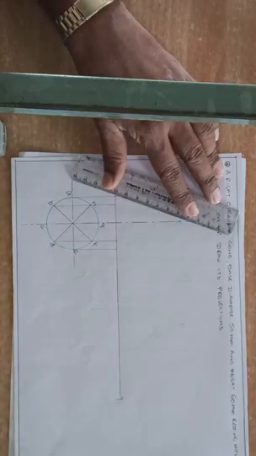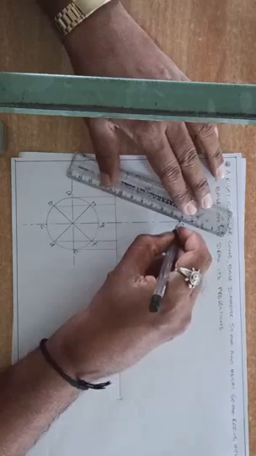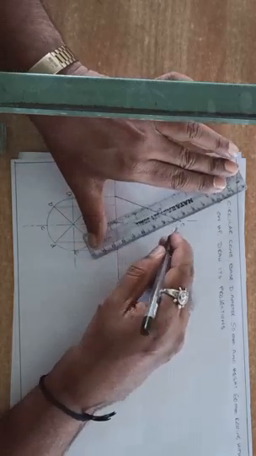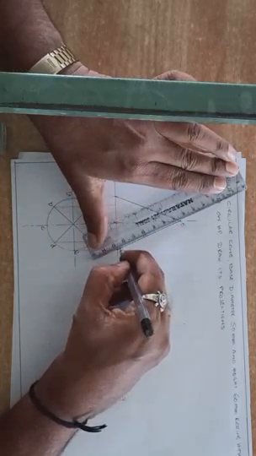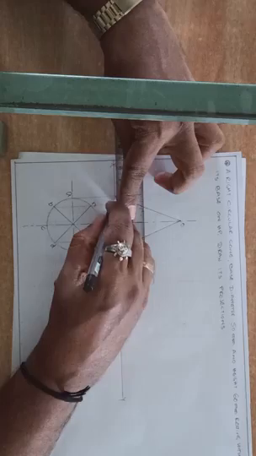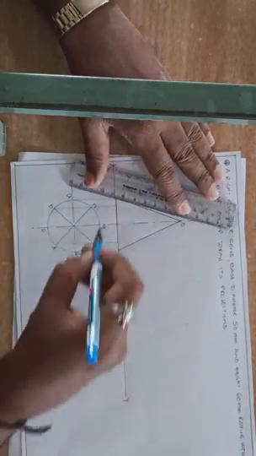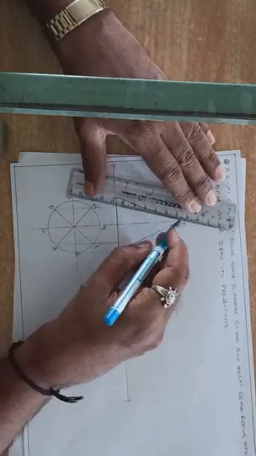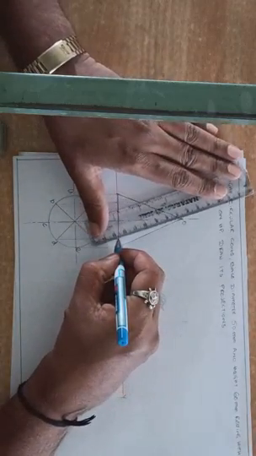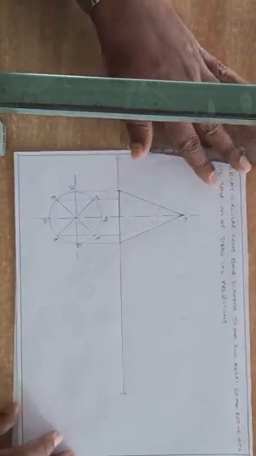Now join with this point which is at a height of 60 mm. Now if you want you can join these points with O, otherwise you can leave it also, no problem. If you want you can join with the vertex point with a very thin line, or even if you are not joining, no problem.